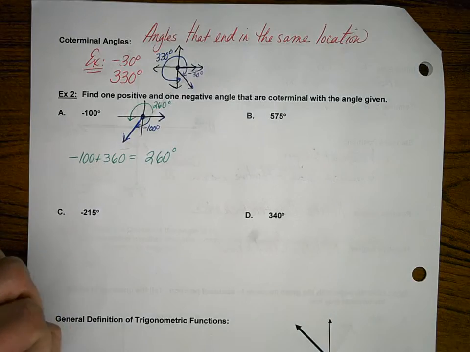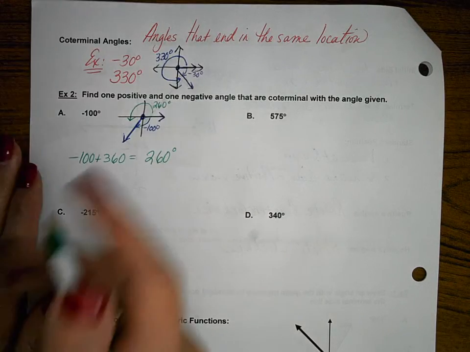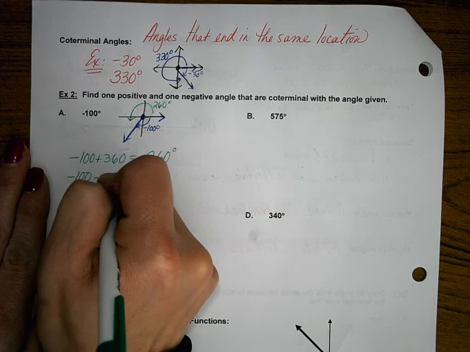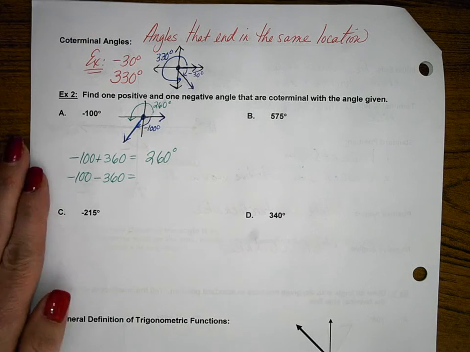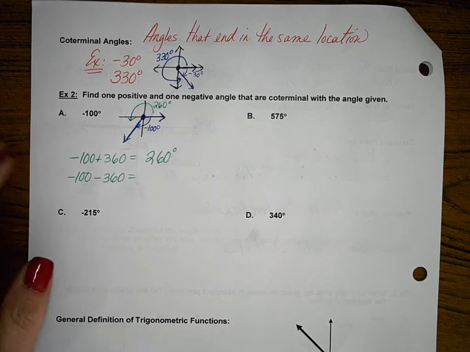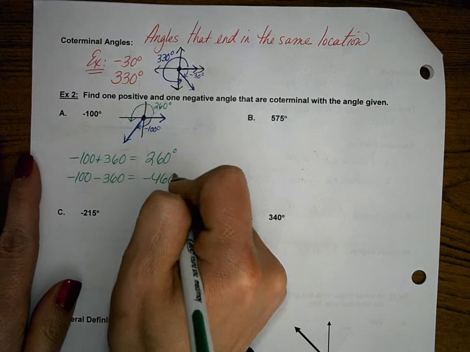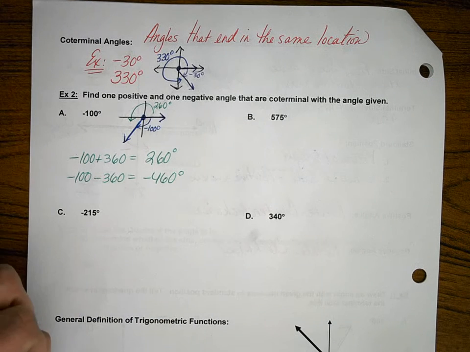Now, if I add 360, what else could I do? I could subtract 360 if I go in the other direction. Absolutely. So negative 100 subtract 360 gives me negative 460, which would get me to exactly the same spot as well.